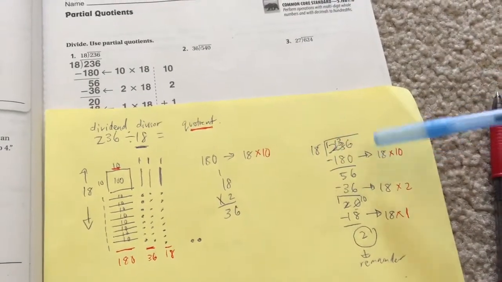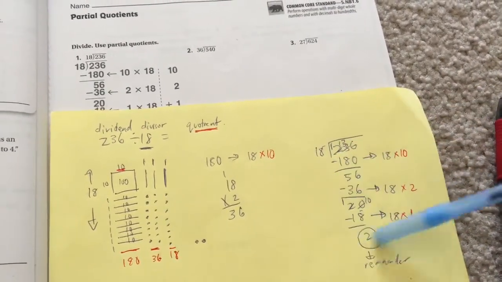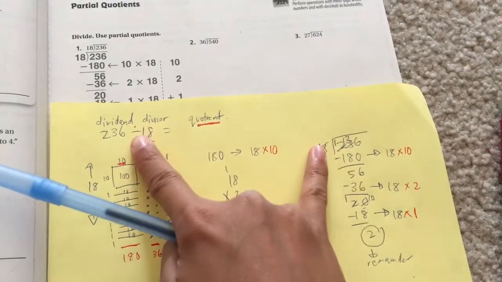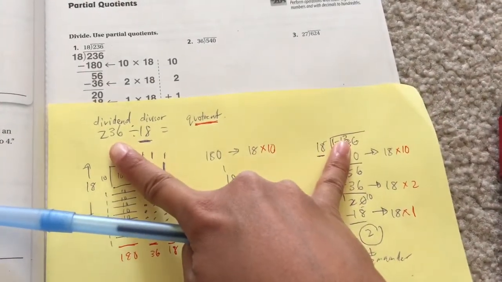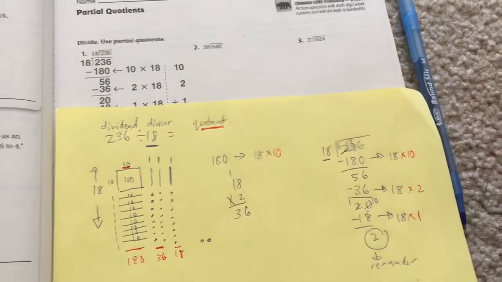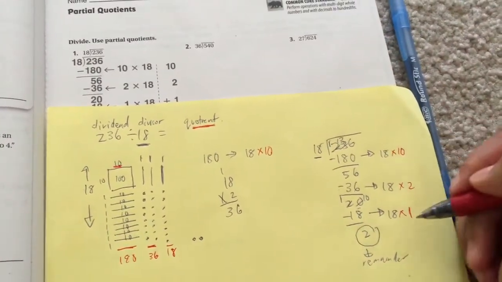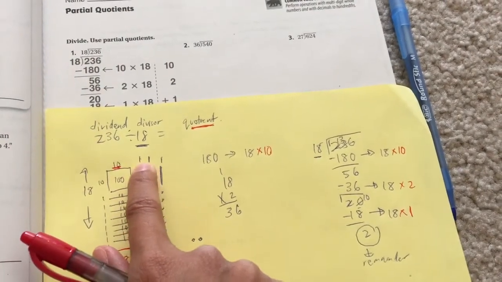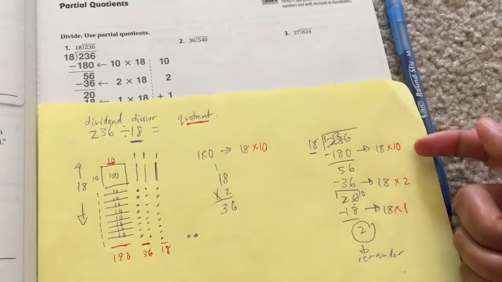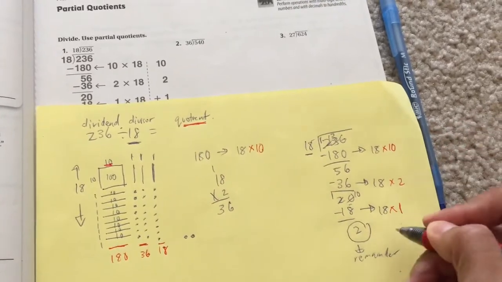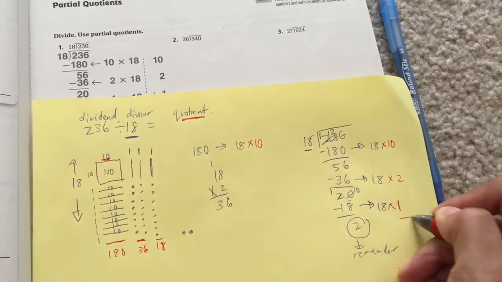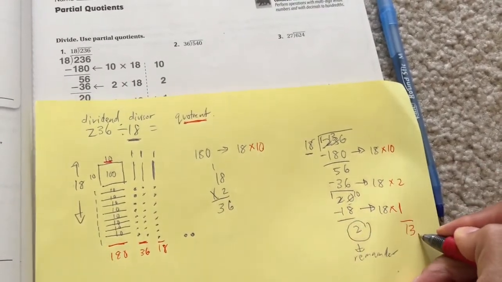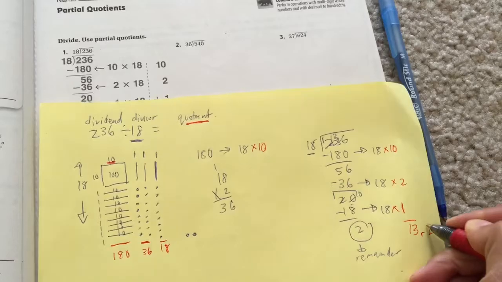So what I want to do is dissect everything here. Where do we get all of our numbers? The 18 is our divisor. 236 is our dividend. What then is going to be our partial quotient? It's going to be these red ones added together. This 10 plus the 1 plus the 2 groups plus the last group. So the 10 plus the 2 plus the 1 is 13. And then we have a remainder of 2. So the small r to represent remainder 2.